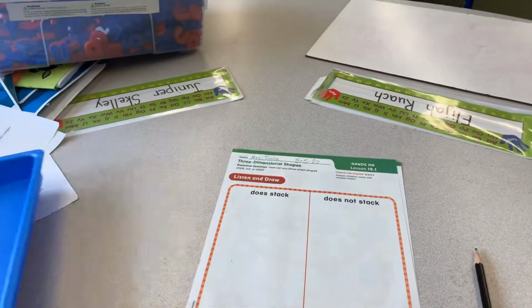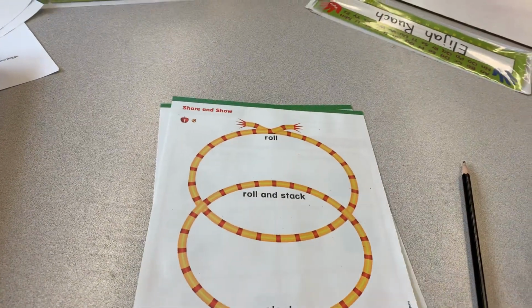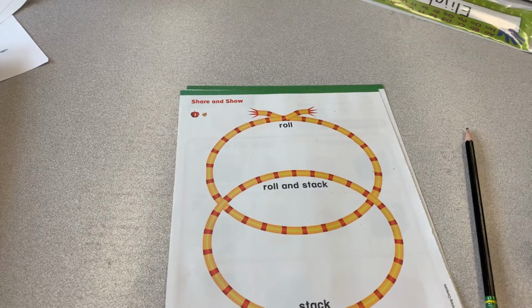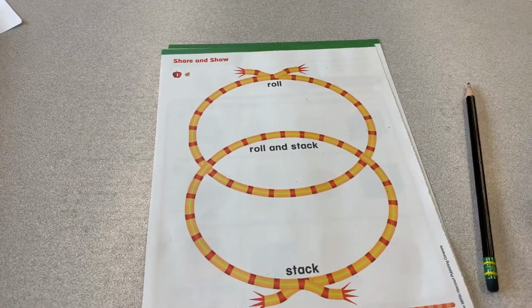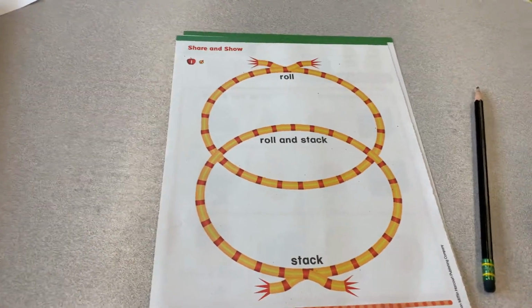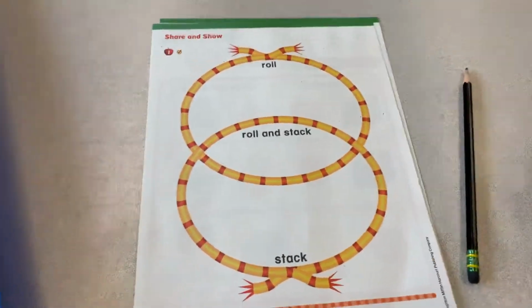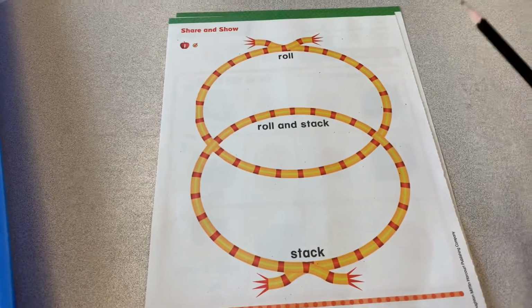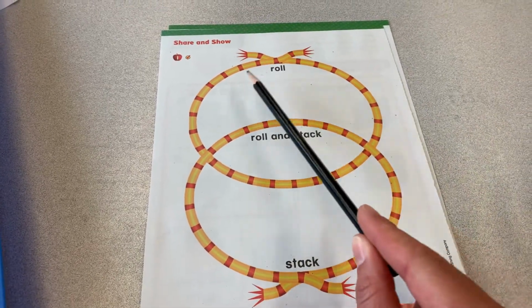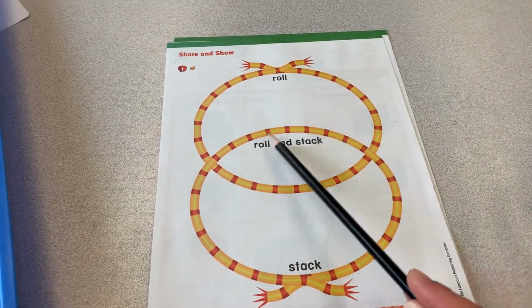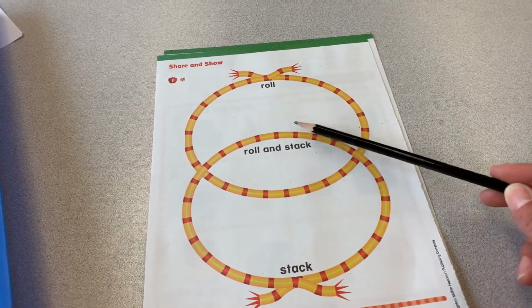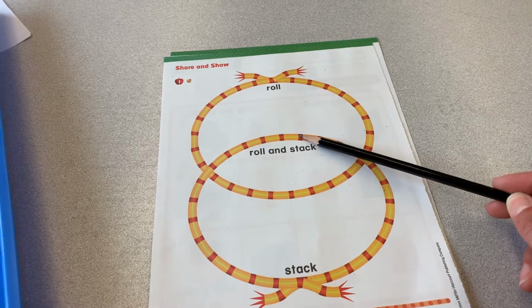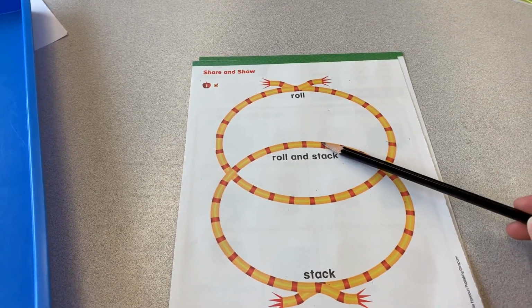Let's move on today. Turn your page. I see the number 1 apple on page 414. Now we have something called a Venn diagram. That's a super fancy word for a way to organize information. A Venn diagram always has 2 circles, as you can see here, and they overlap in the center. So now we have 3 sections we can sort in.